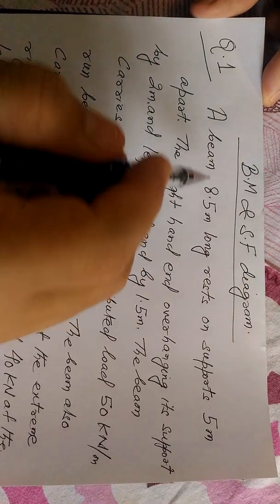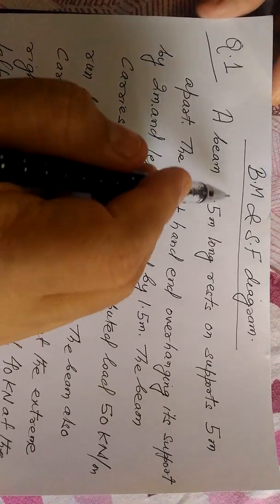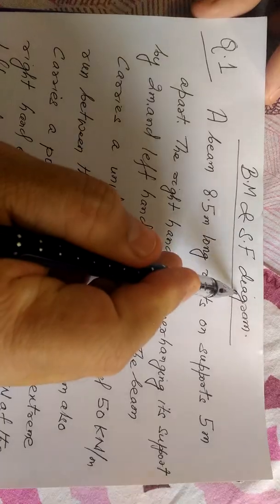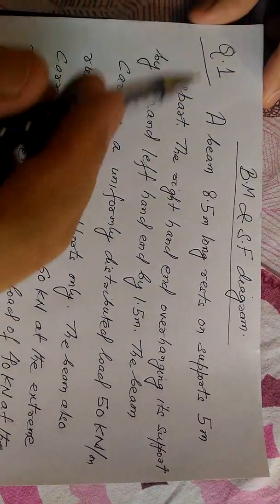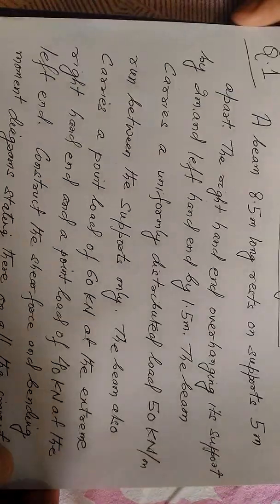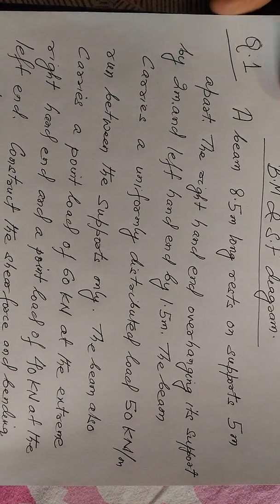Dear students, in this video I'll explain how to draw the bending moment and shear force diagram. This is the question. I'll first read out the question, then we'll draw the load diagram for the beam.